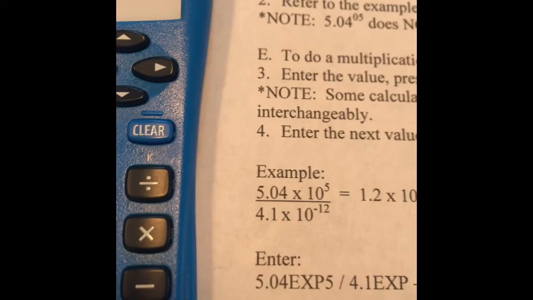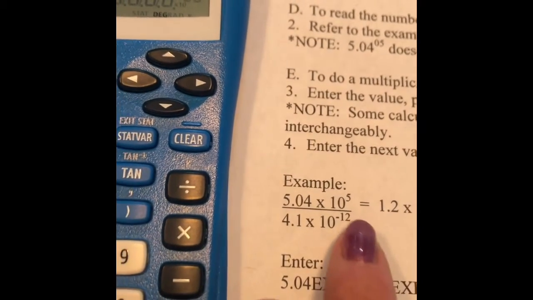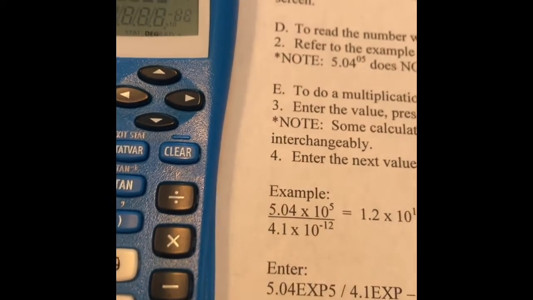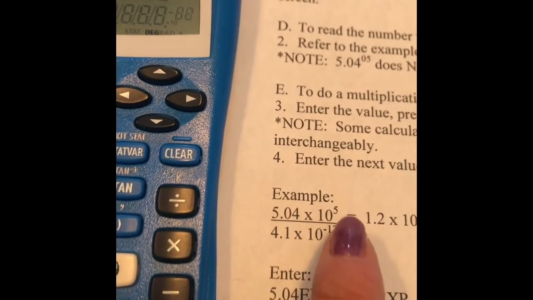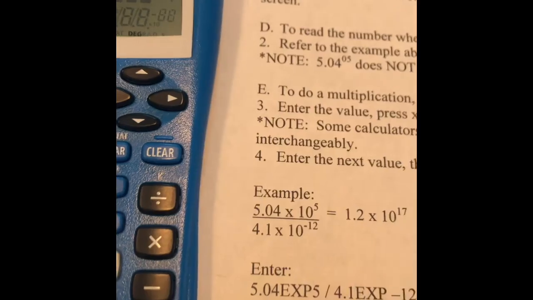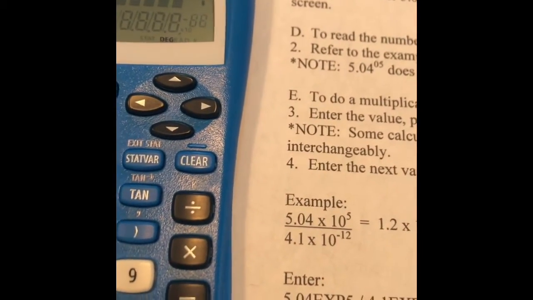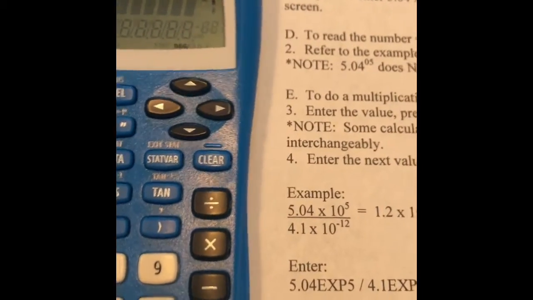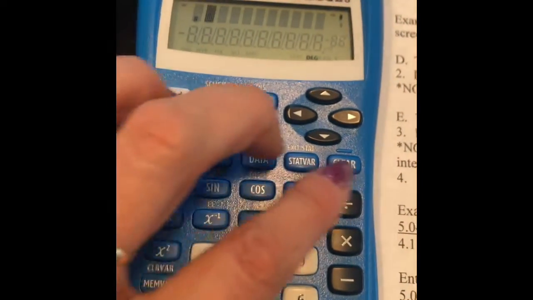5.04 times 10 to the 5th is a number in scientific notation. That 5 means move the decimal 5 places to the right. We're not going to do that because sometimes our exponent is going to be 23, and that would be ridiculous to have that many zeros typed in the calculator, and we tend to make errors when we do that. So we need to know how to do scientific notation.